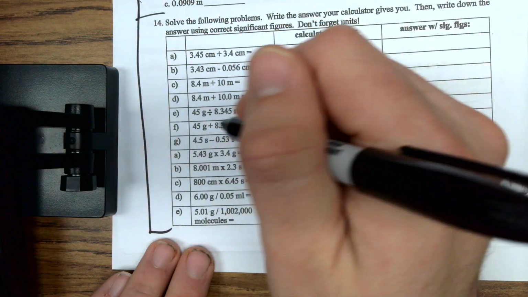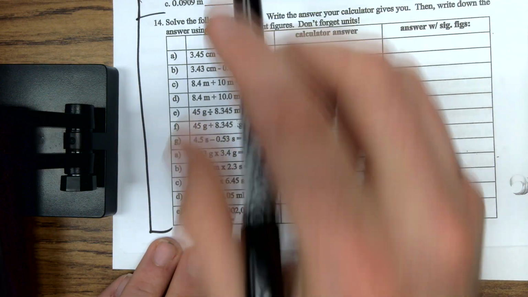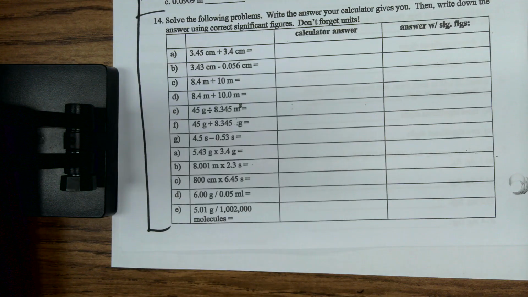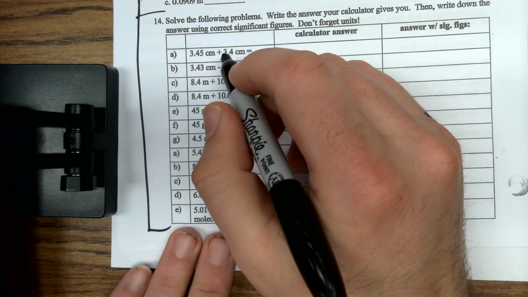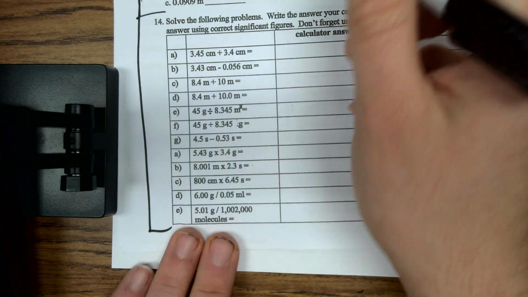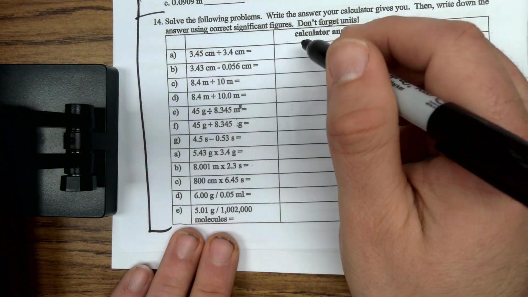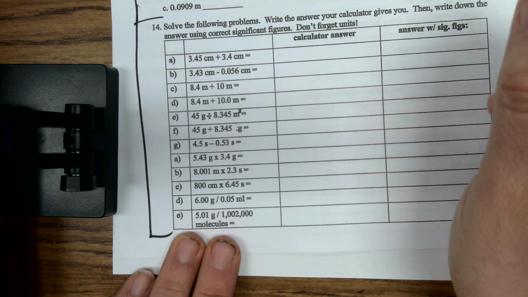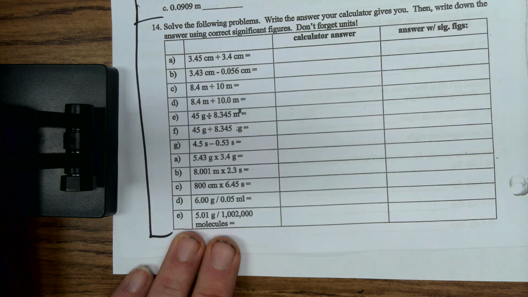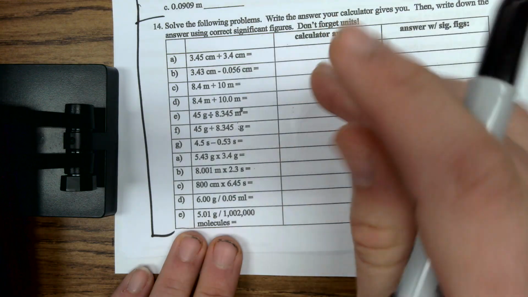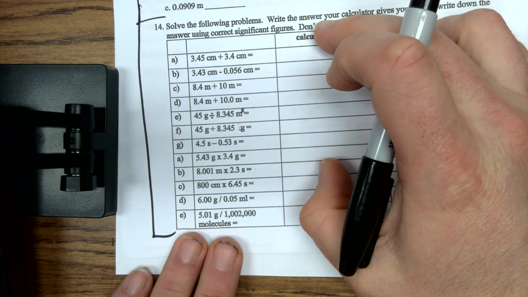For question 14, you're doing functions. You're going to write this down, put it in your calculator or do it on paper, whichever you want. You're going to add up, do whatever function you need to do, write the calculator's units, then write the final rounded number with the correct units. I'm looking for 2 things on question 14. How does 9 work? How does 9 work?